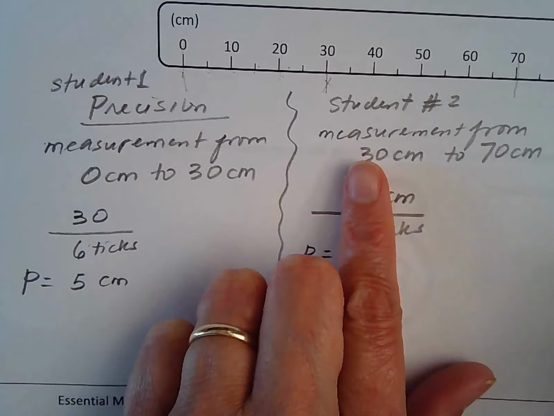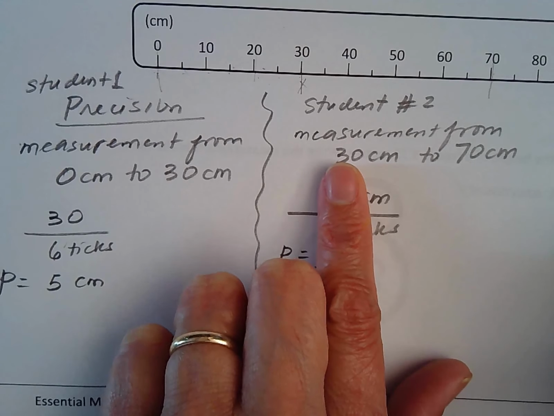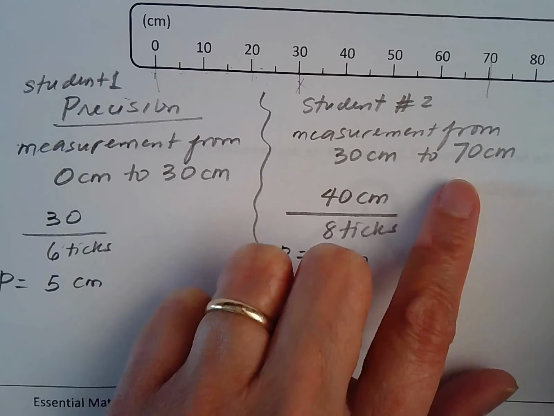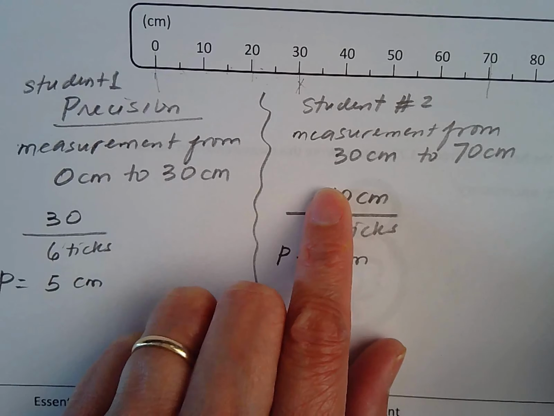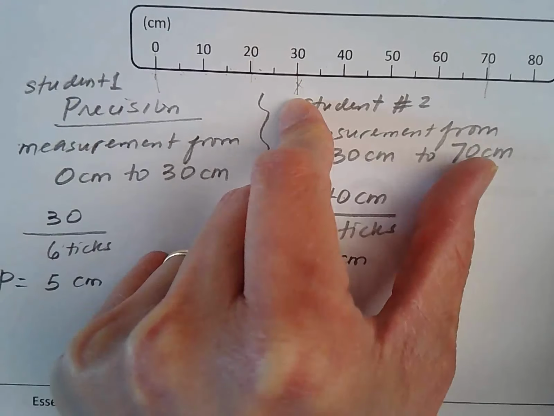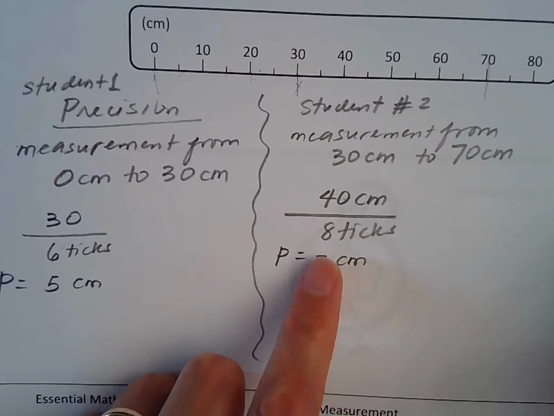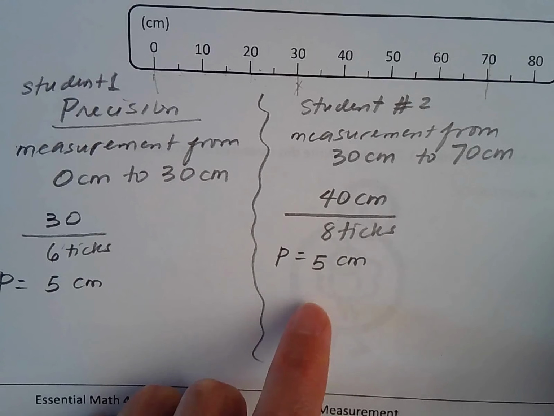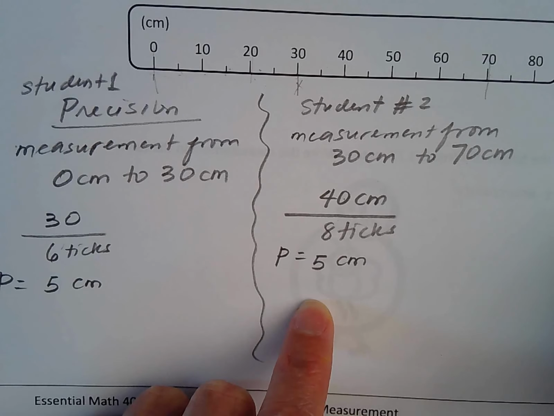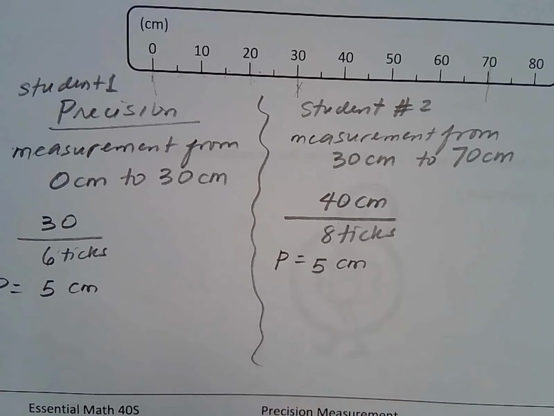Student number 2 did a slightly different measurement from 30 to 70. You got a 40 centimeter length there, and that counts for 8 tick marks. It's still 5. So that shows that, as long as you have a measurement and then count the number of tick marks, we should be good.